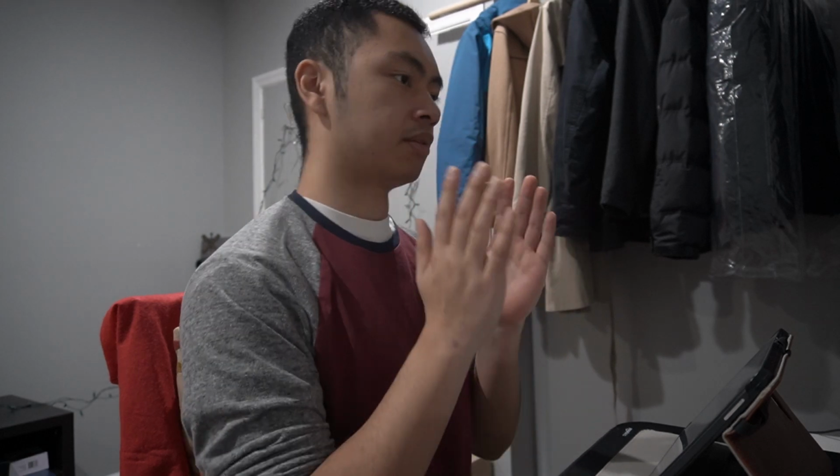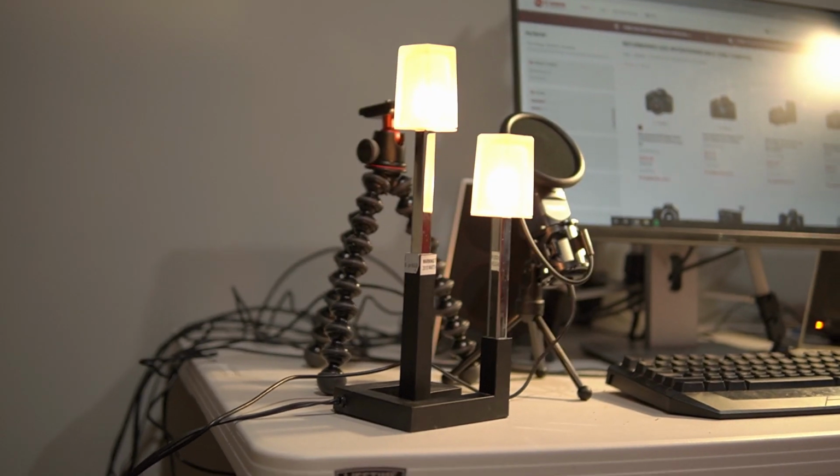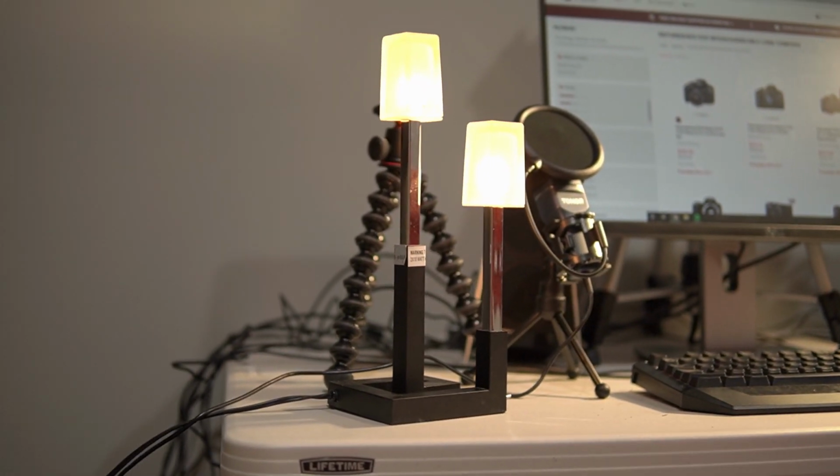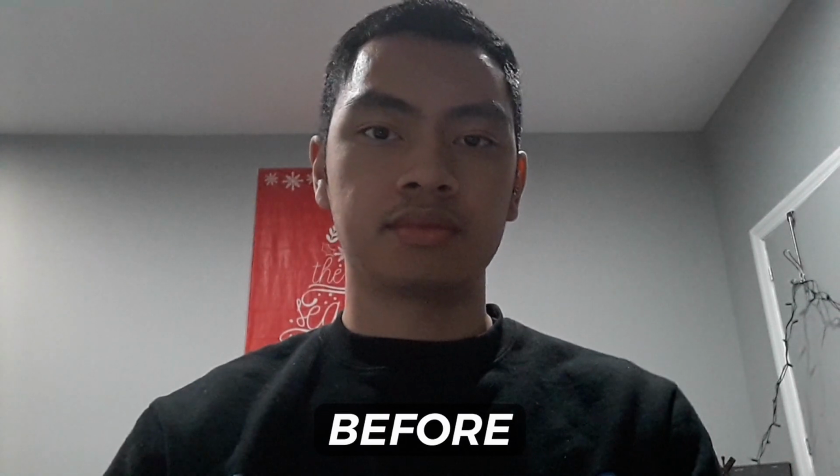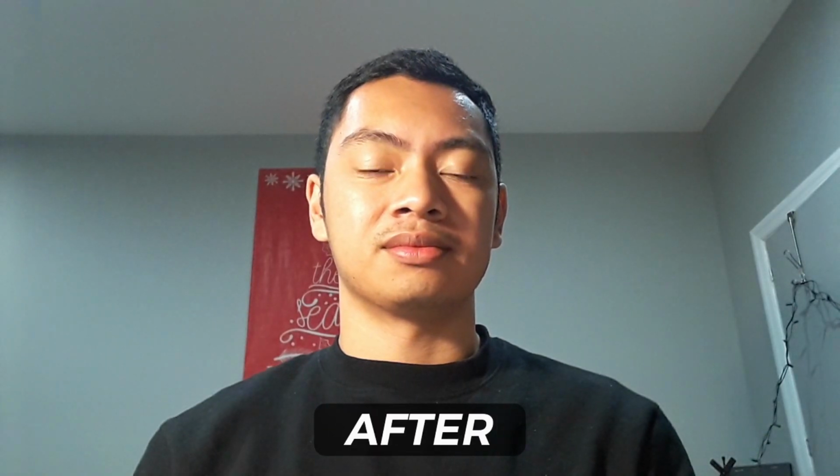When you position these lights, you're going to want to put the key light at a 45-degree angle to where you're facing. So if I'm facing this way for the call, the key light should be facing that way. And you're going to put the fill light, your secondary light, at the other 45-degree angle. So if I'm facing this way for my Zoom call, the fill light would be in that direction. Now let's take a look at a before and after. This is before we added our lights in, and this is after we added our lights in.